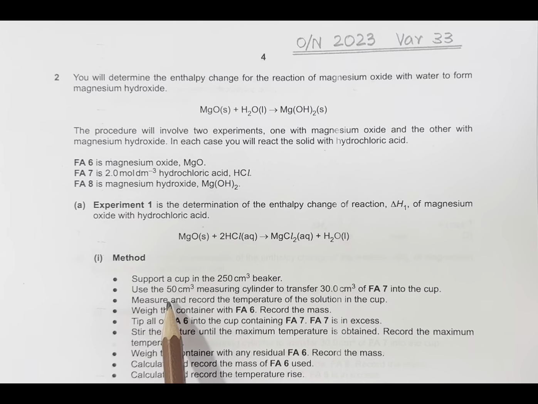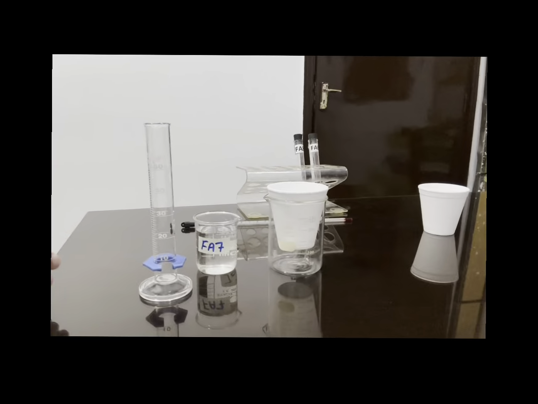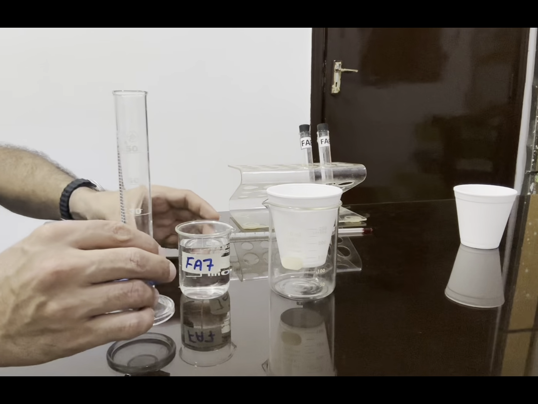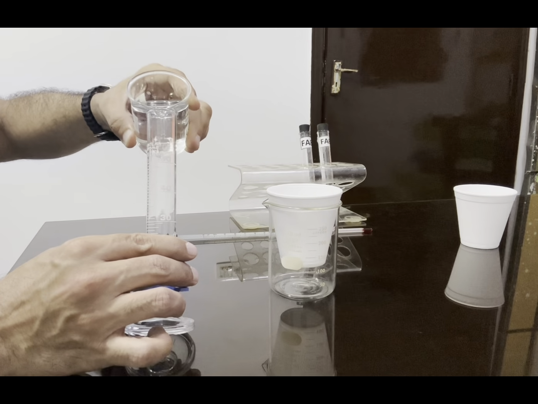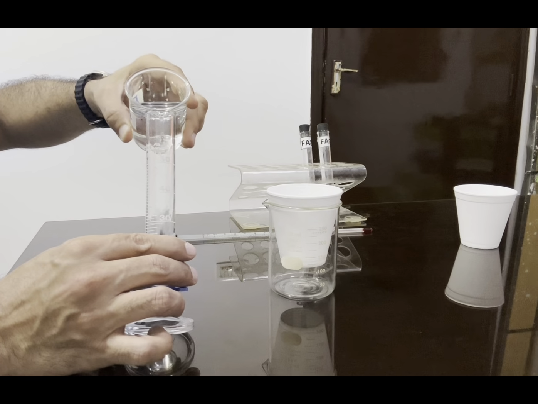Measure and record the temperature of the solution in the cup. So it's 30 cm³ of FA7 transferred into the plastic cup.